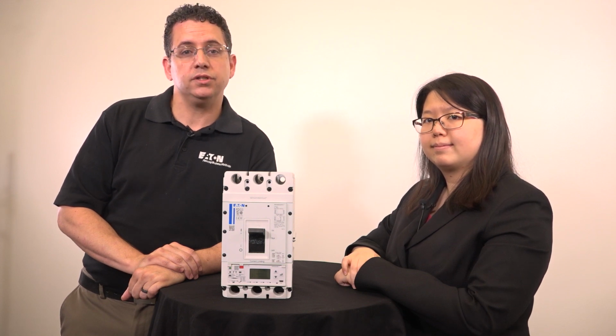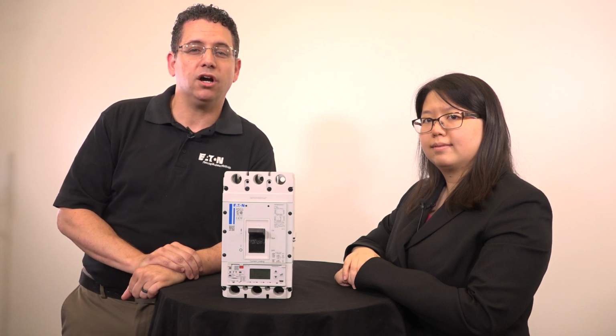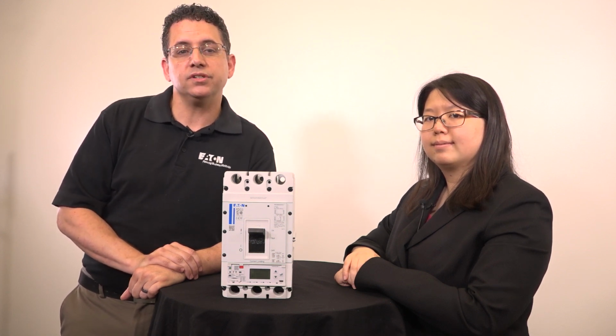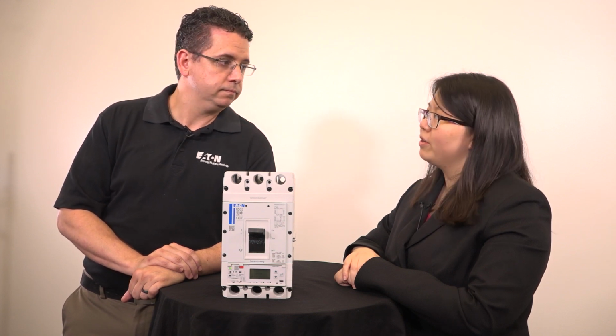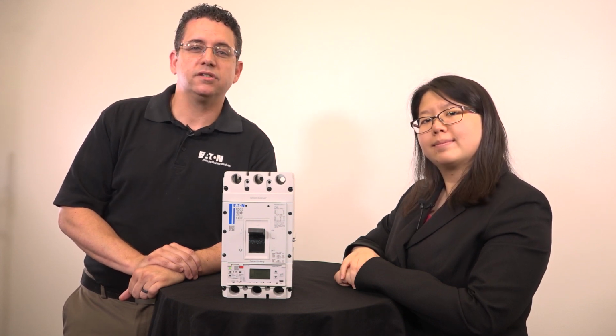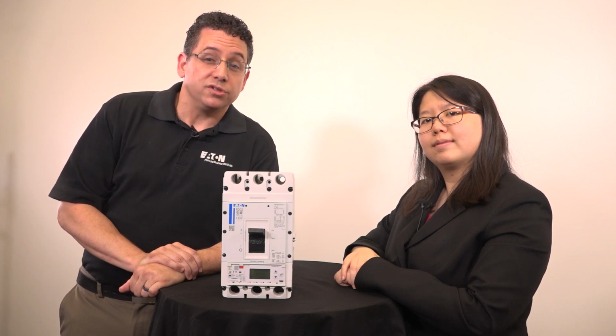Suppose you're sending equipment to the middle of the desert. The thermal protection bimetal element might already be bending over because of the high ambient temperatures. These breakers need special calibration to operate in that environment. Will it always trip faster? No, a thermomagnetic breaker does that until it cools down. That's actually a good thing, most of the time.